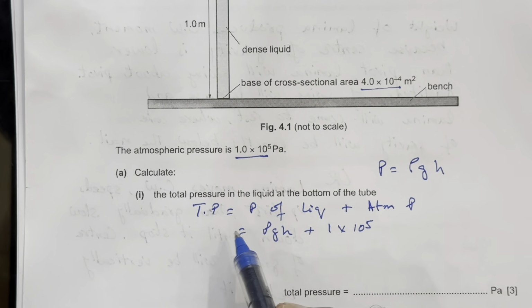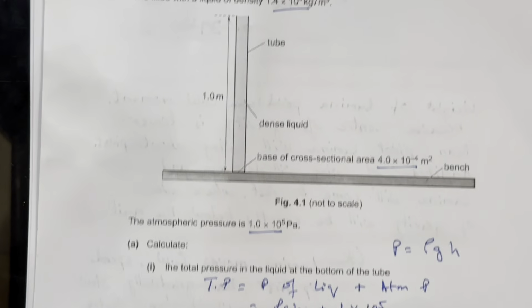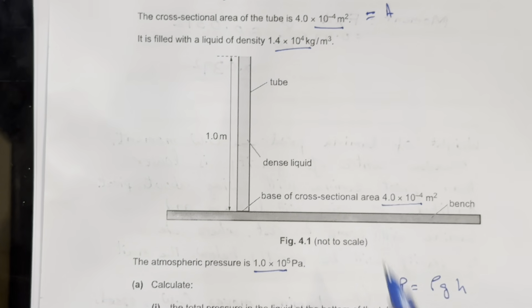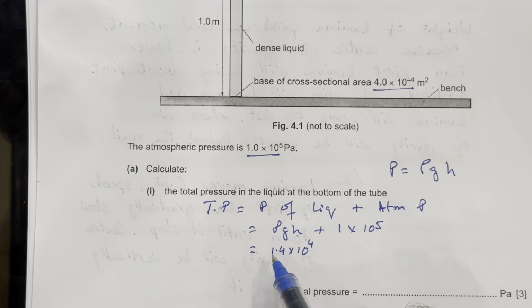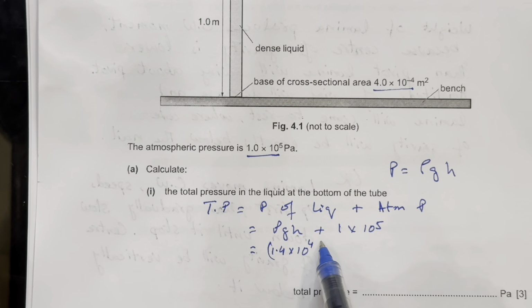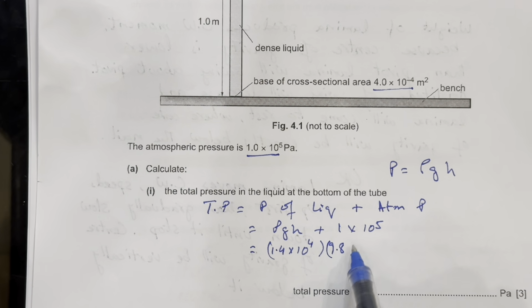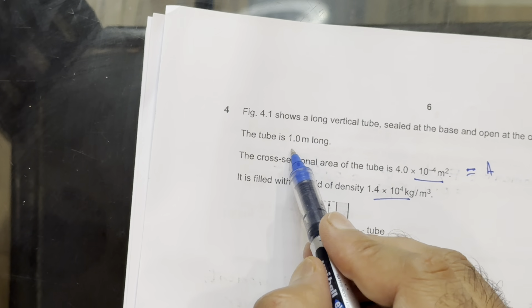The value of density is given, that is 1.4 into 10 raised to power 4. So we're going to write over here 1.4 into 10 raised to power 4, and the value of g would be 9.8, and the value of h is also given, 1 meter long.